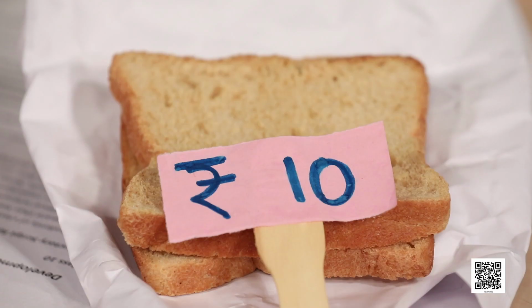How do the statisticians of the country generally estimate the GDP? I already told you that GDP is estimated on the basis of the value added method. What is this value added method? Let me give you an example of a bread.